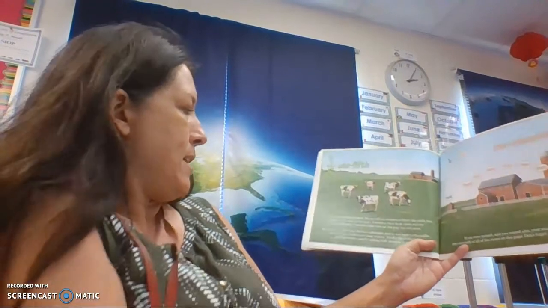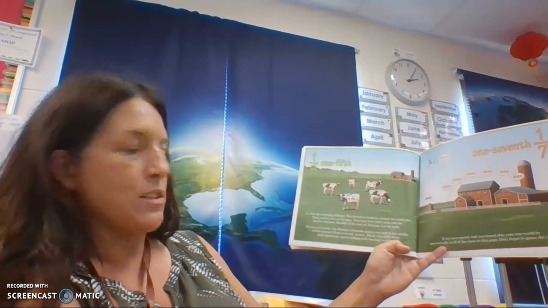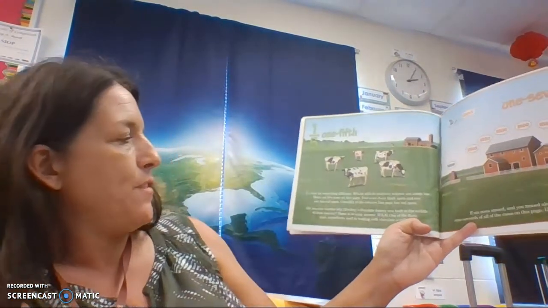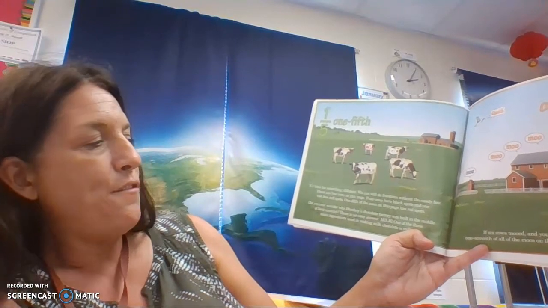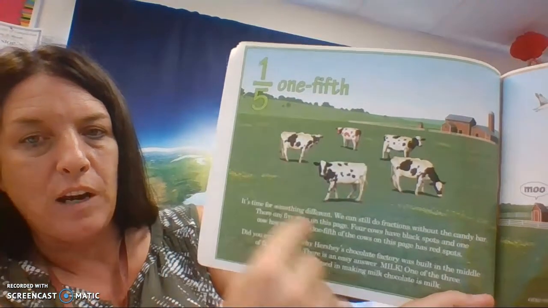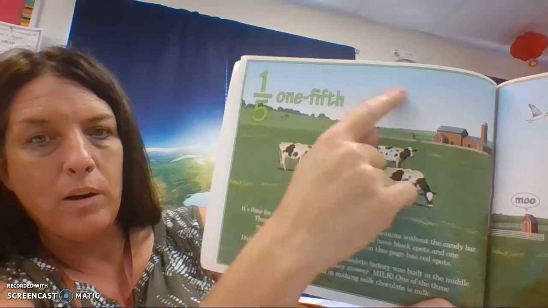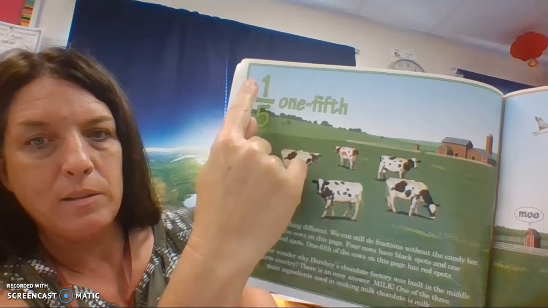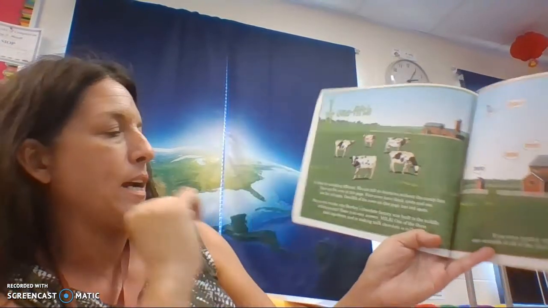1/5. It's time for something different. We can still do fractions without the candy bar. There are 5 cows on this page. 4 cows have black spots, and 1 cow has red spots. 1/5 of the cows on this page have red spots. Can you see the one with red spots? So there's 5 cows. One of them has red spots, so he's 1/5 of the cows.